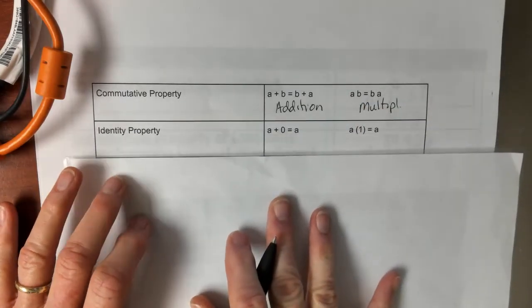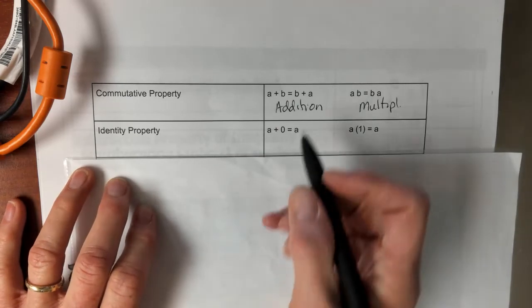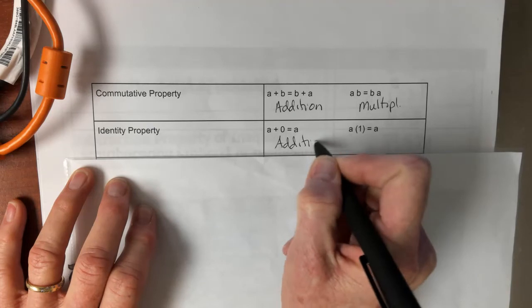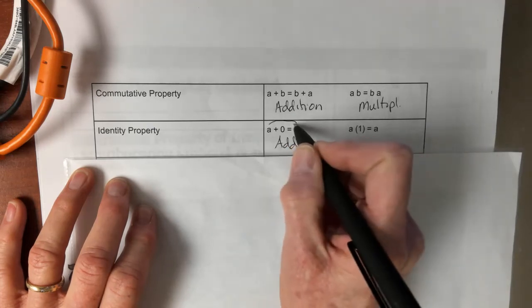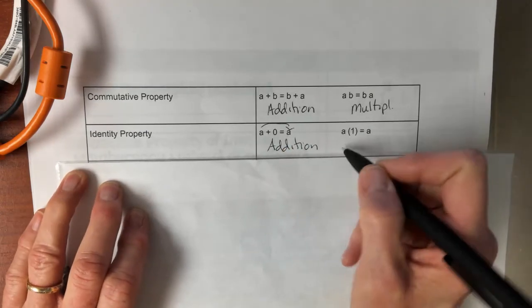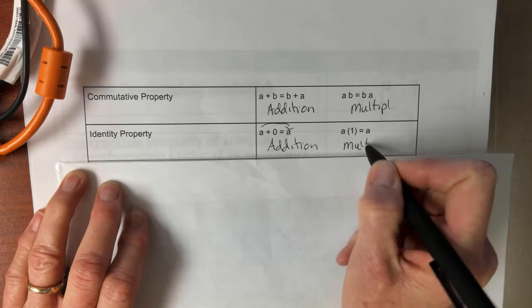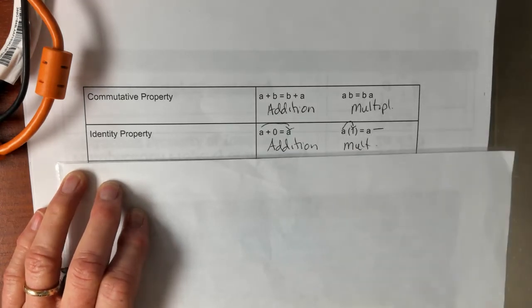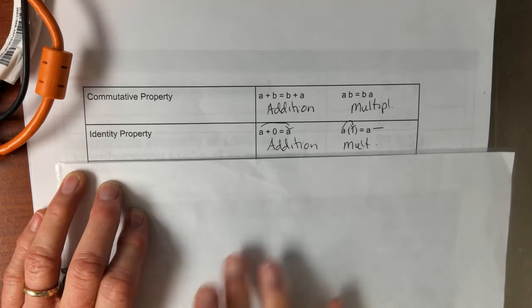Then we have the identity property. The identity property is also for addition. When you take a number and you add 0 to it, you get the same number. And for multiplication, when you multiply a number by 1, you get the same number. You may not have had these listed in the exact same order.